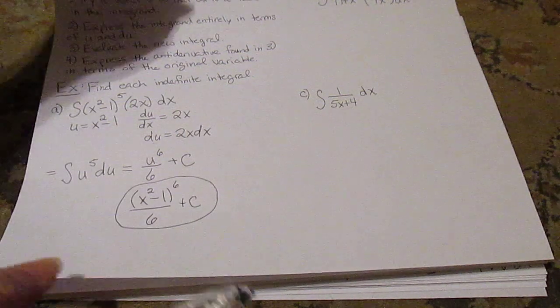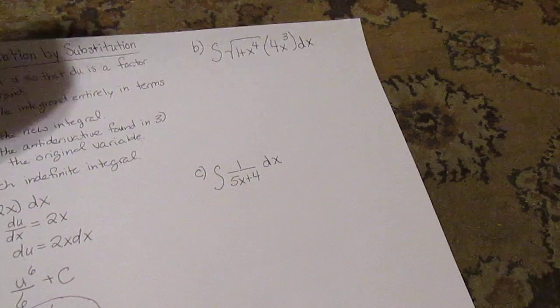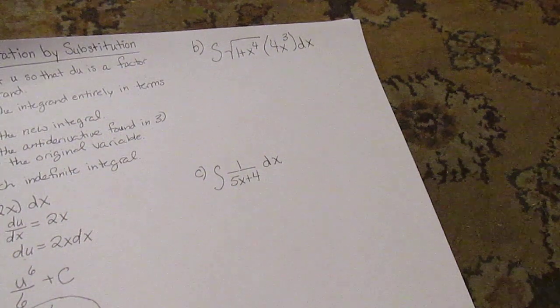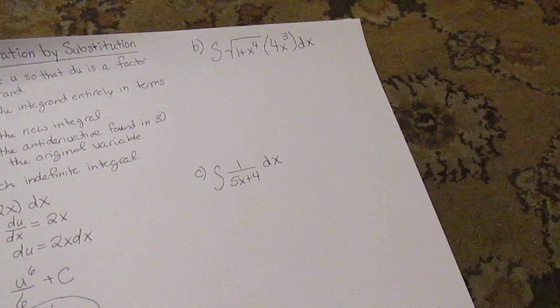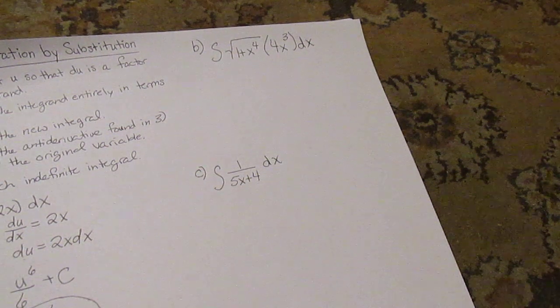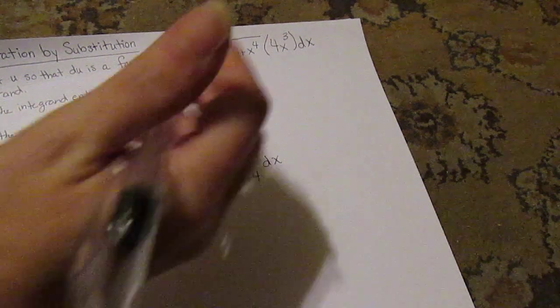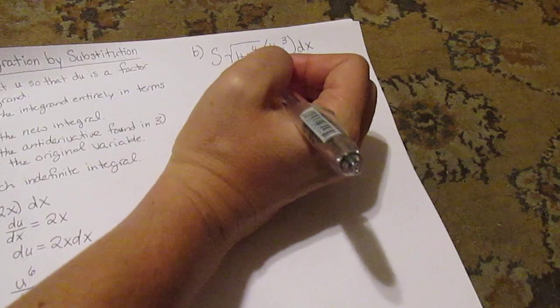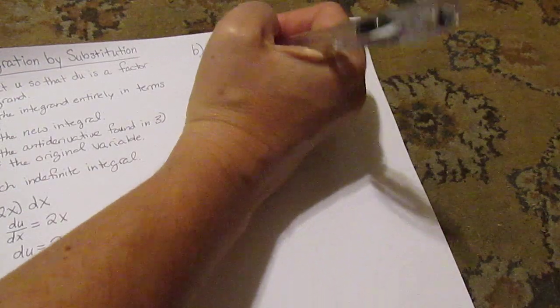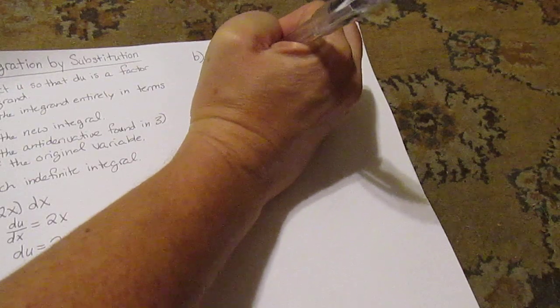Okay, let's try another one. Same sort of idea in B. We've got the integral of the square root of 1 plus x to the 4th times 4x cubed dx. I see a 1 plus x to the 4th. I think that that looks good as our u.